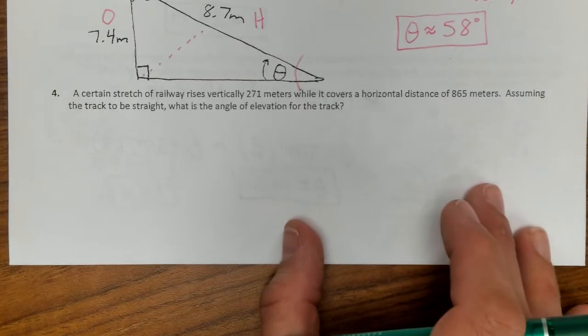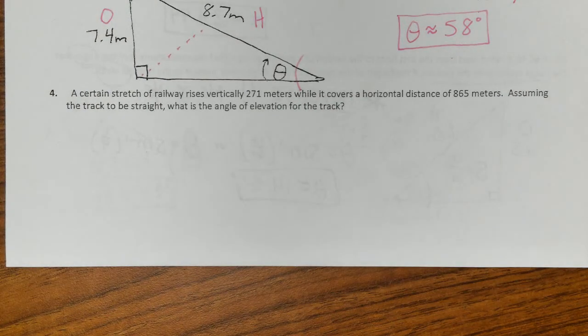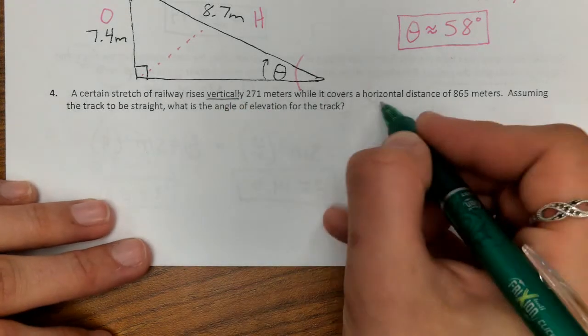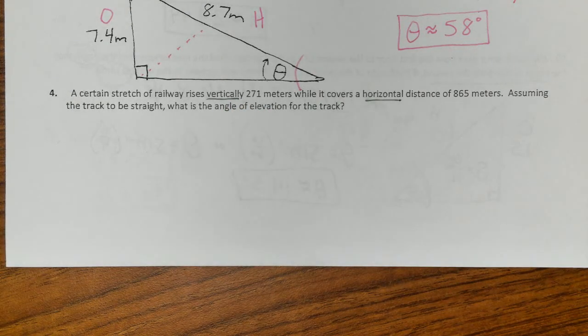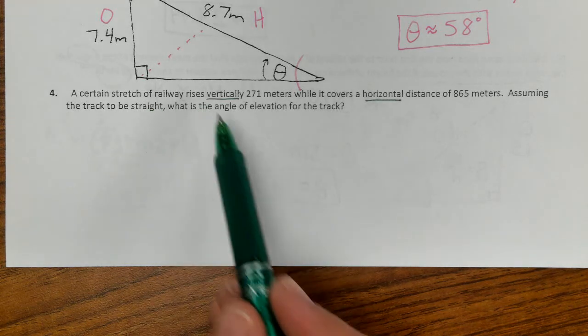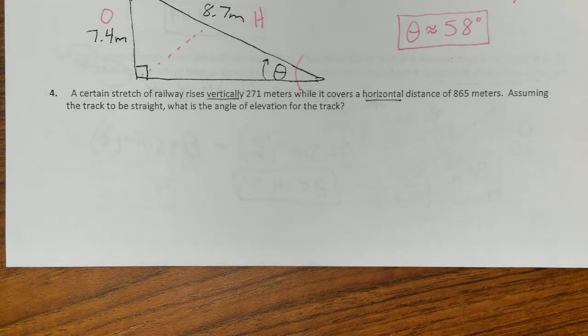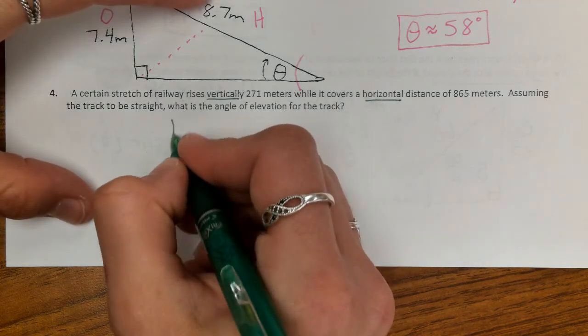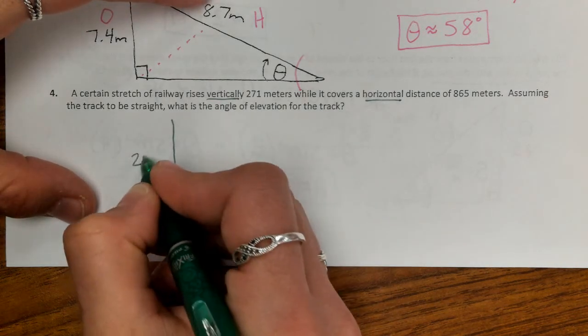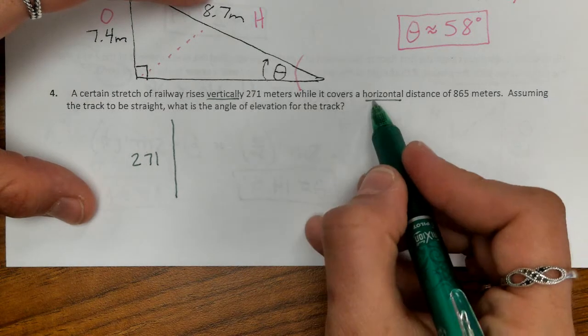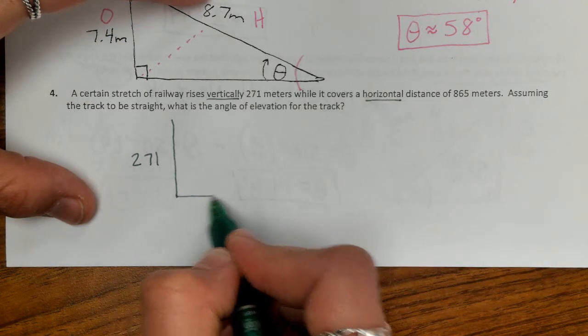Last but not least, we've got number 4. Again, in the video I said just pay attention to that word vertical, pay attention to that word horizontal to know our different sides when we're writing. Obviously, we have a stretch of railroad that rises vertically 271 meters. I've never seen a railroad track go straight up in the air, okay? But assuming we're looking at the bird's eye view, we're going to have a vertical distance of 271. We're going to have a horizontal distance right here.